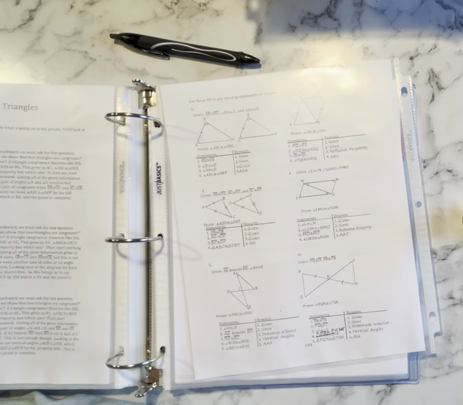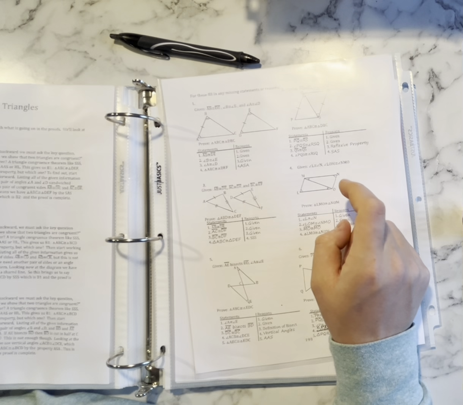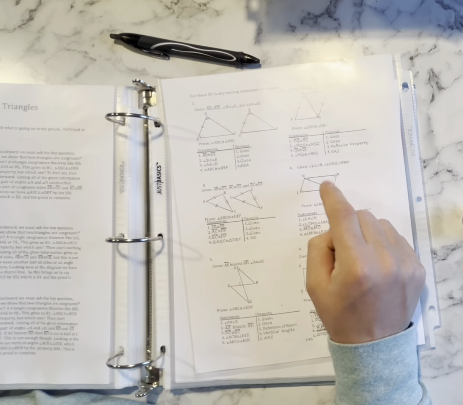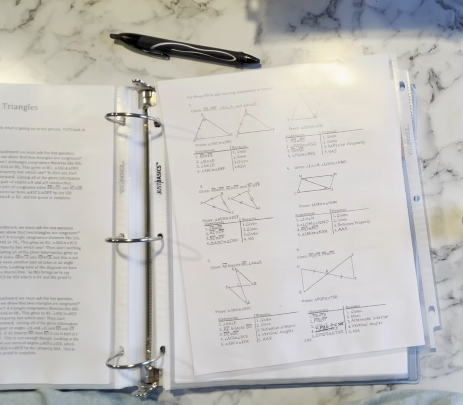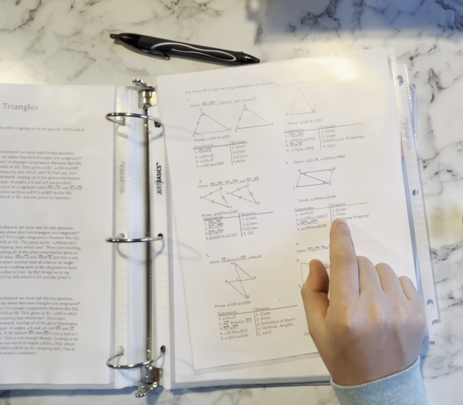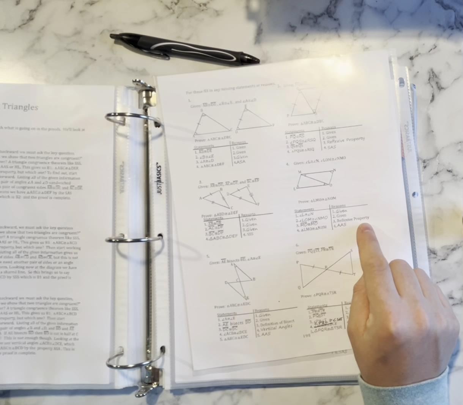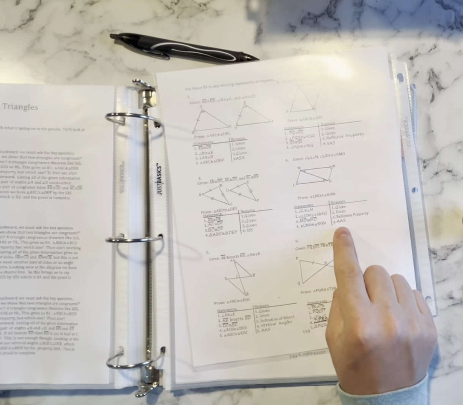All right, number 4, we are given that angle L and angle N are congruent, and angle LOM and NMO are congruent. So we have 2 angles here. We're trying to prove that the two triangles are congruent. So angle L and angle N are given, angle LOM and MNO are given, and then we can say that MO and MO are congruent because of the reflexive property, and then both triangles are congruent because of angle, angle, side.